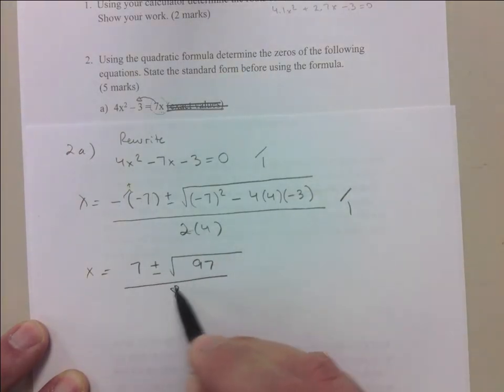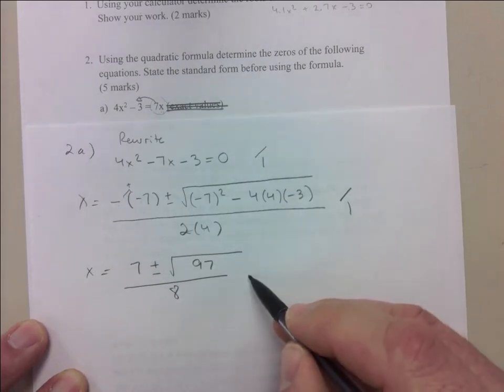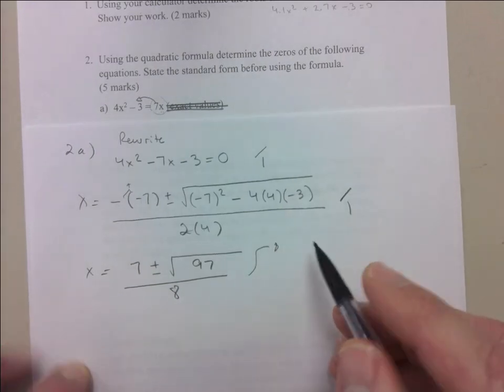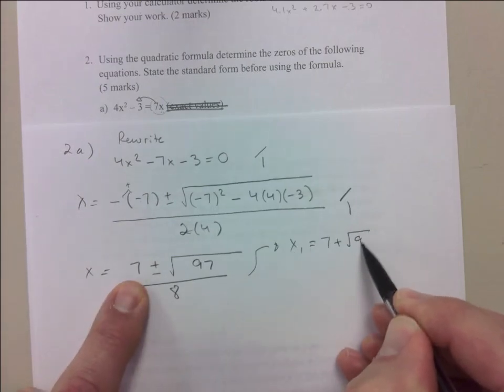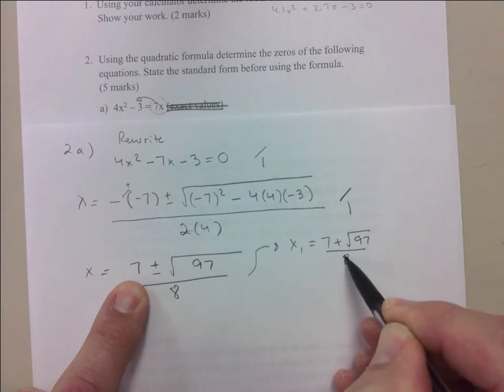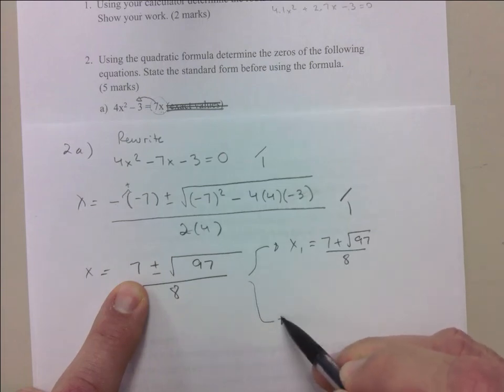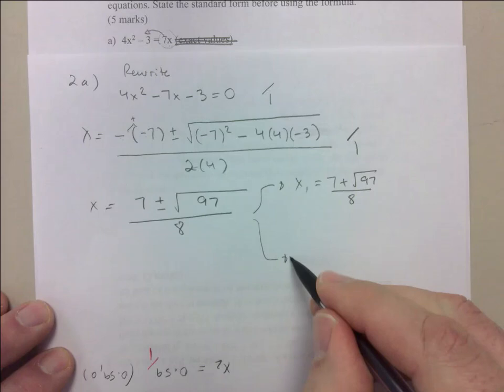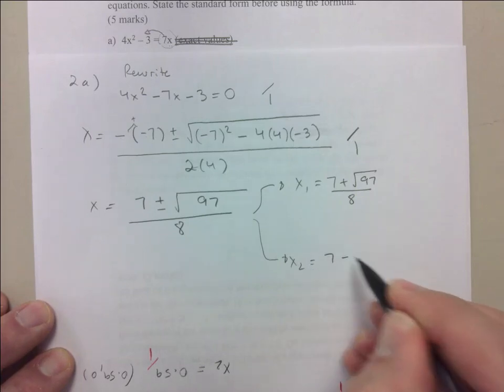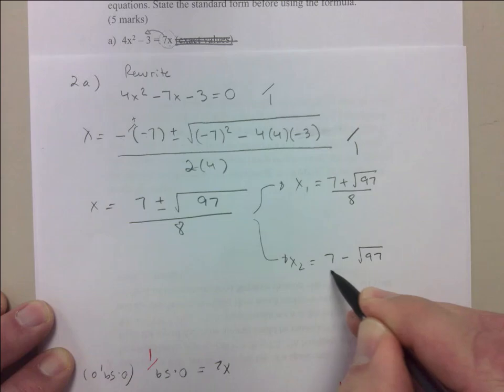2 times 4 is 8. And then from here I usually branch out. I say that the first root is 7 plus root of 97 divided by 8. And the second root is going to be 7 minus root of 97 divided by 8.